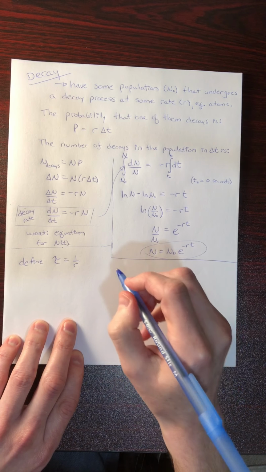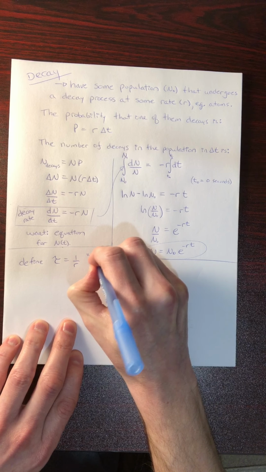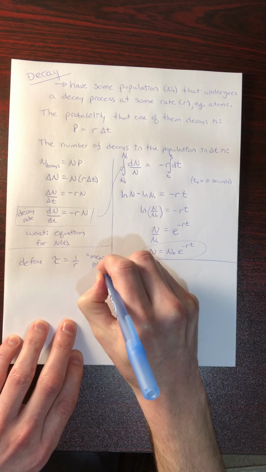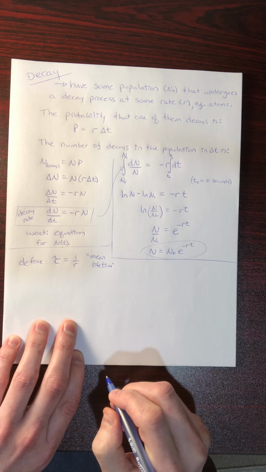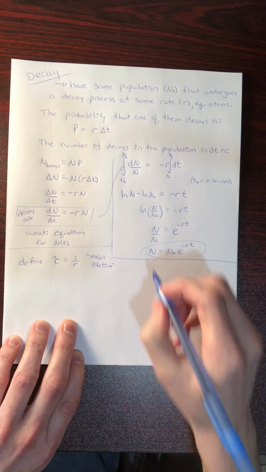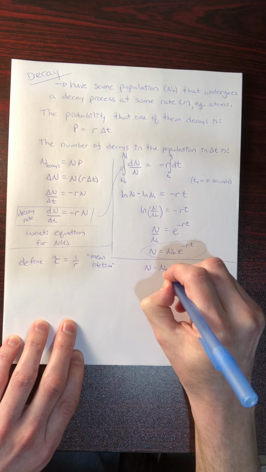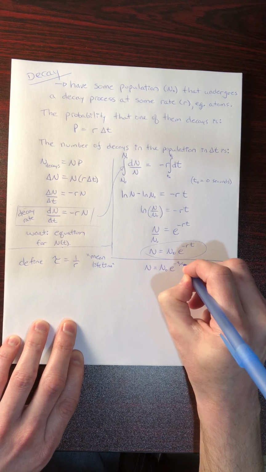And this is also called the mean lifetime, for reasons we'll get into in a moment. Mean lifetime. Okay, so then we can rewrite this equation. N is equal to n naught times e to the negative t over tau.